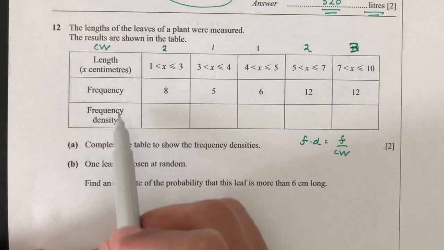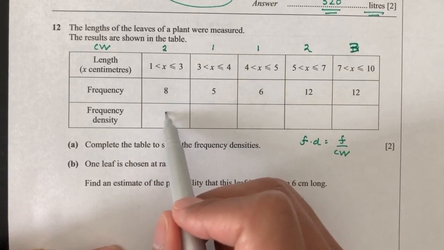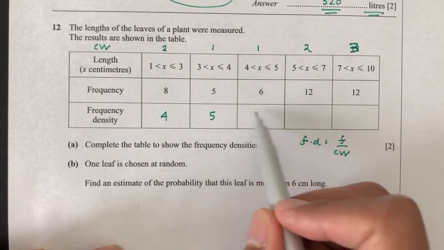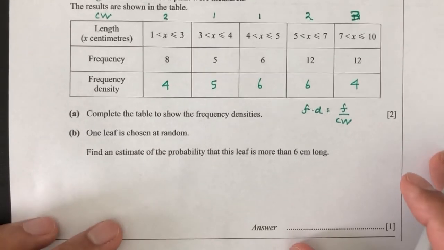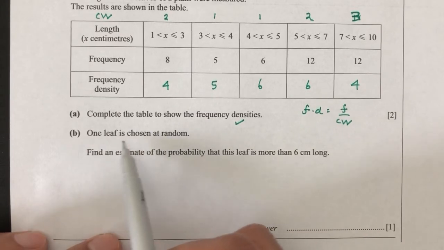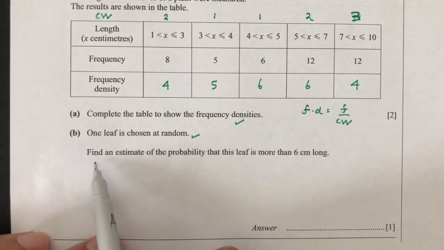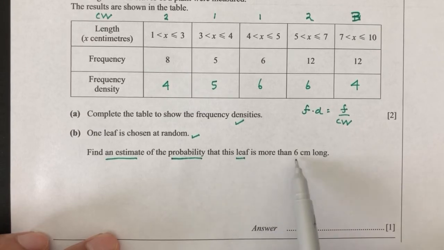So now let's find the frequency density. We use this formula. Frequency is 8 divided by 2 will be 4. That will be 5, 6, 6, and 4. Now part B is done. Part B, one leaf is chosen at random. Find an estimate of the probability that this leaf is more than 6 centimeters long.